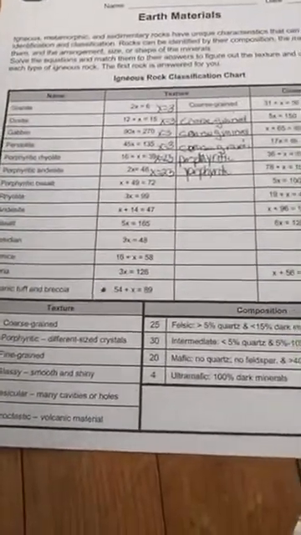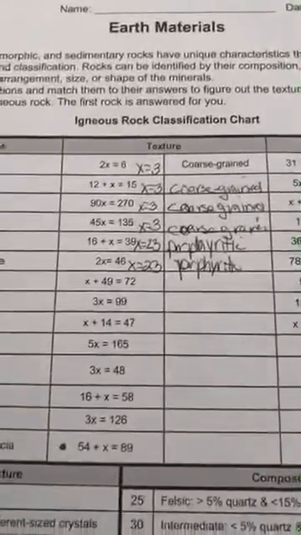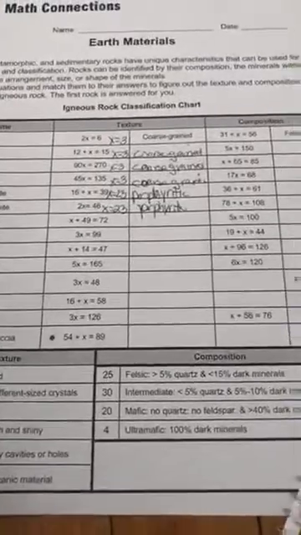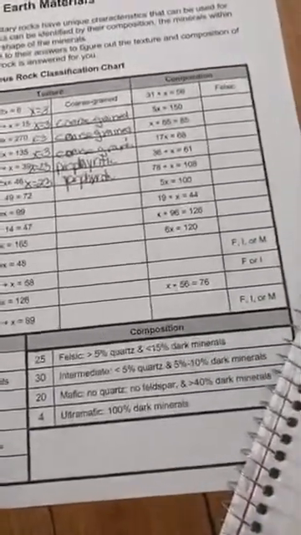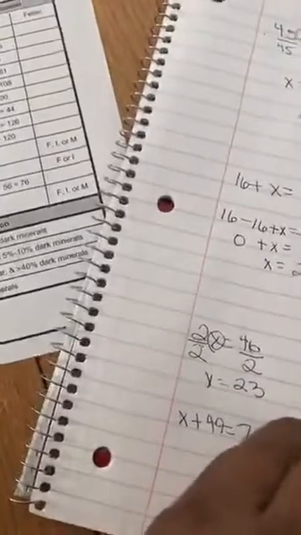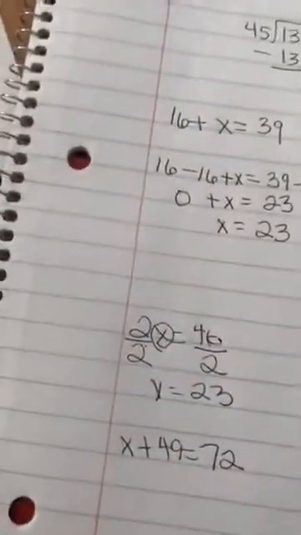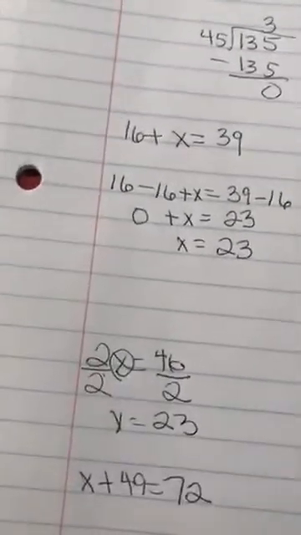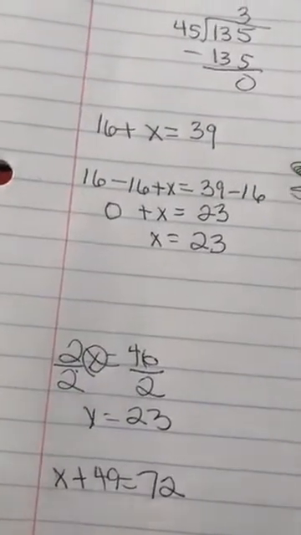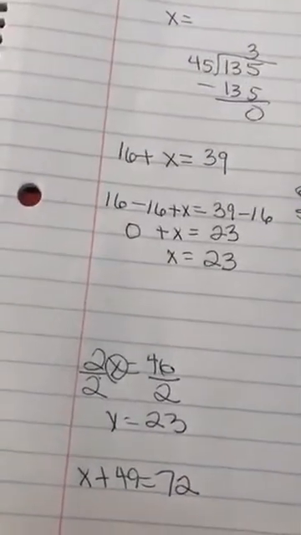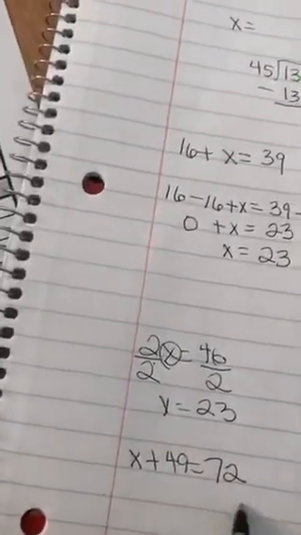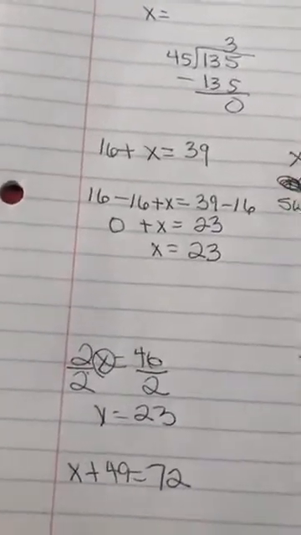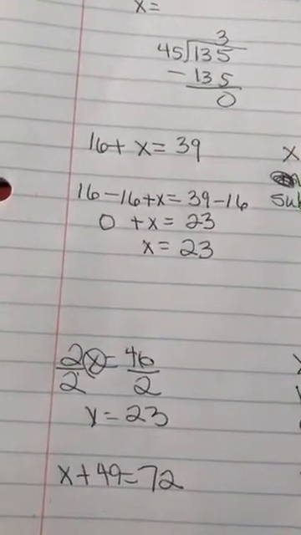All right, let's do the last one. X plus 49 equals 72. All right. What's my variable? X. What's happening to it? See, I'm paying attention this time. What's happening to it? X plus 49 equals 72. X, good, my variable's X. What's happening to it? One of my big four, addition, subtraction, multiplication, or division.